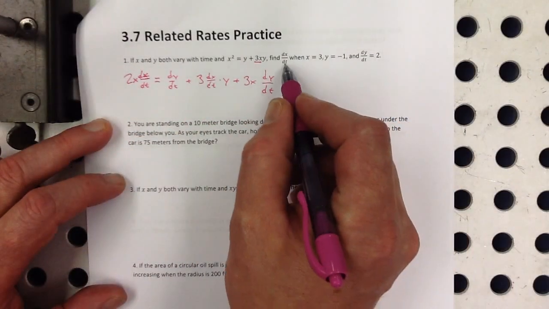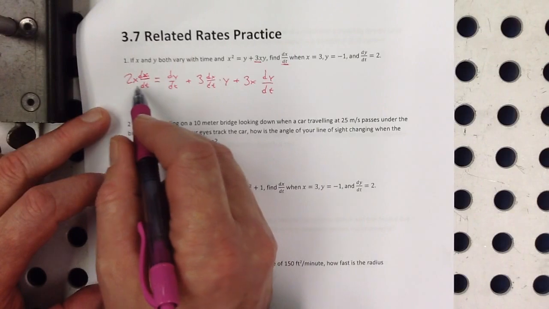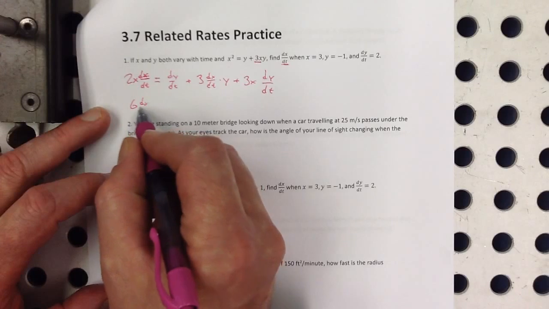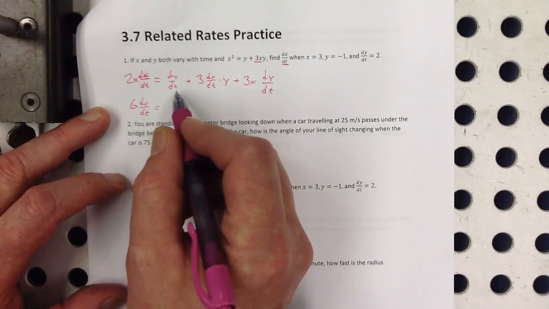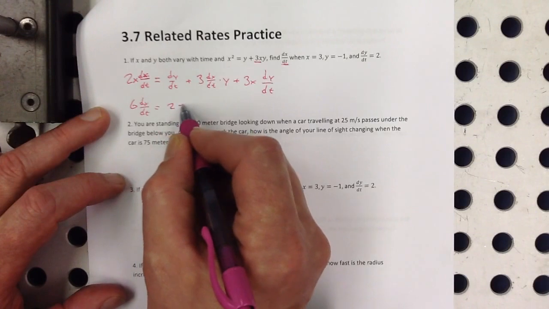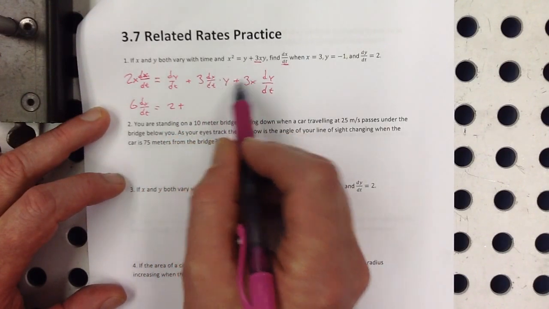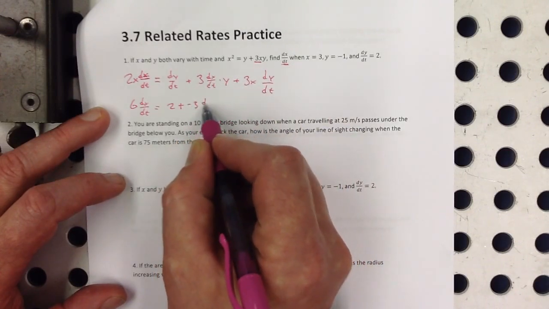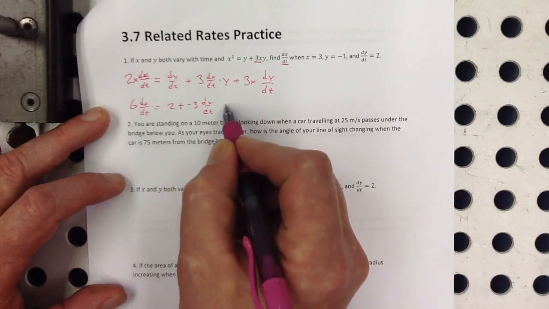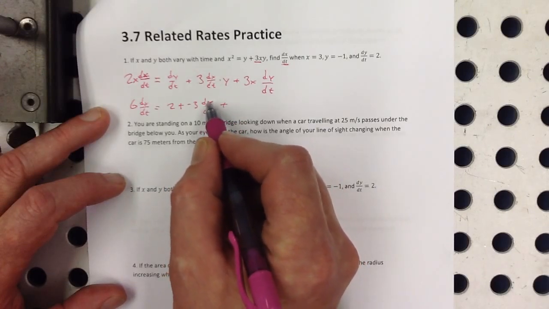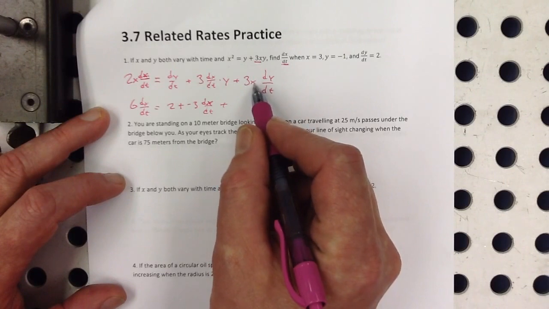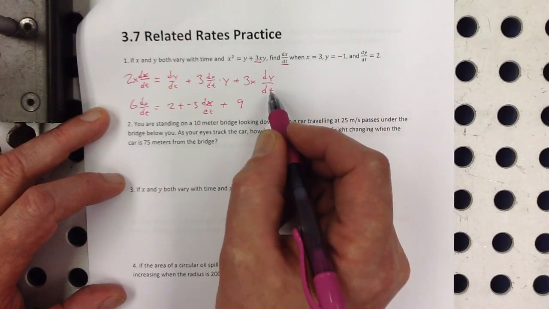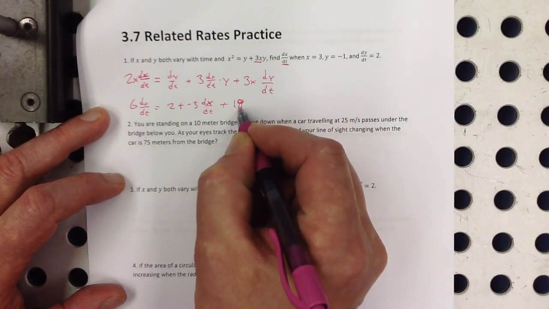So let's see, we're looking for dx dt, so here I got 2x, so that's 6 dx dt is equal to 2 plus 3 times y is -1, that's -3 dx dt plus 3x, 9 times dy dt, sorry, which is 2, so that's 18 there.